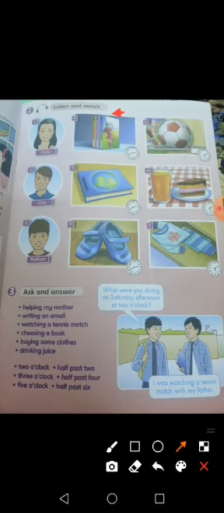Pupils Book, page 33. Unit 8, Exercise 2. Listen and match. 1. What were you doing on Saturday afternoon at 20 to 3, Abla? At 20 to 3, I was in a shoe shop with my mum. I was looking at some blue shoes.